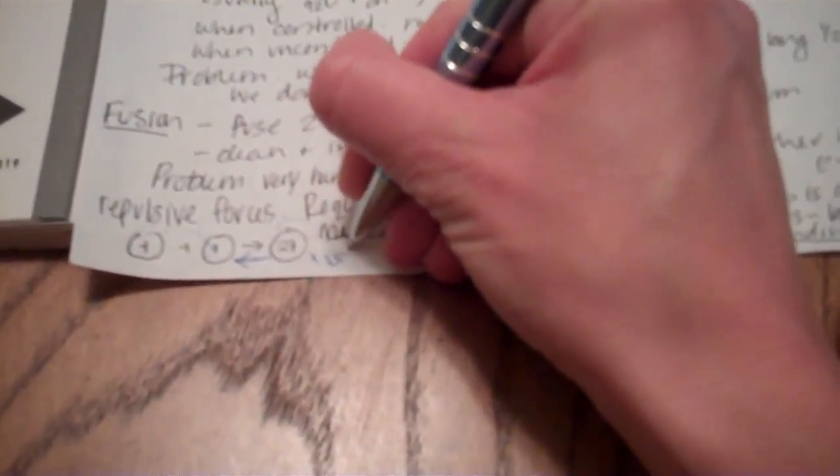Combining it, mass defect is saying some of this mass is converted to energy. Going the reverse reaction, the energy that you need to split up this nucleus is called binding energy. And that's it for nuclear.